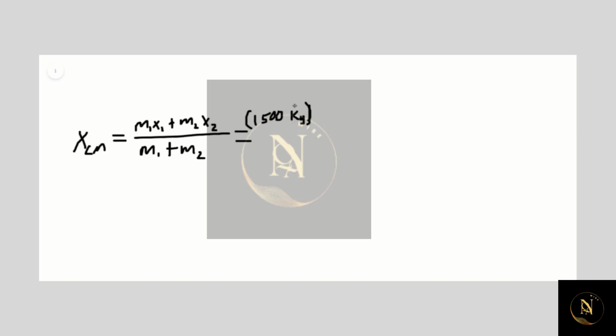And then x1 is the length of the boat, which is 14 meters minus 1.5 meters.